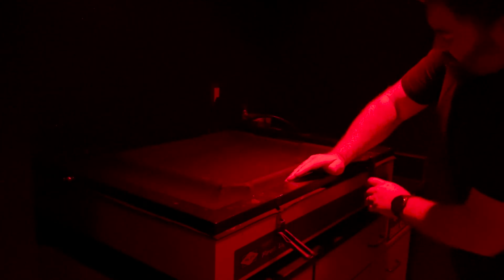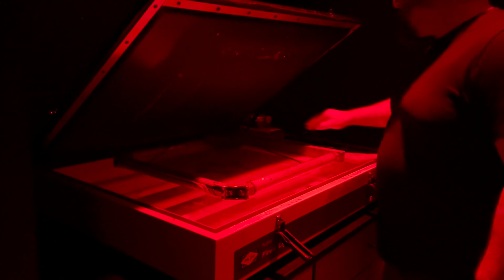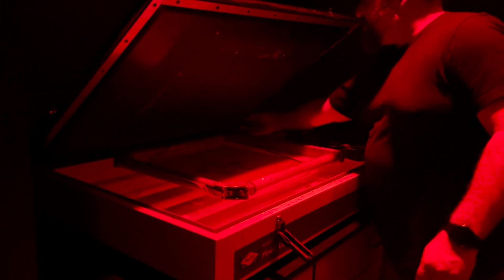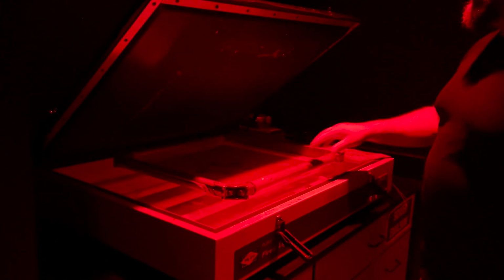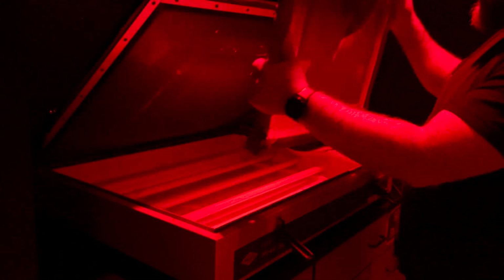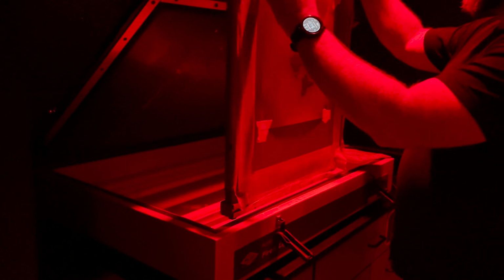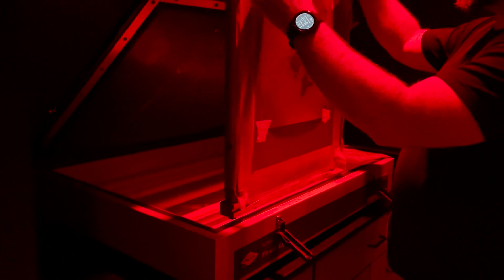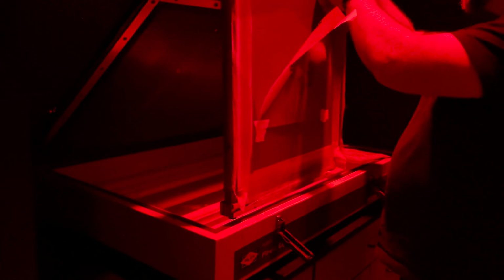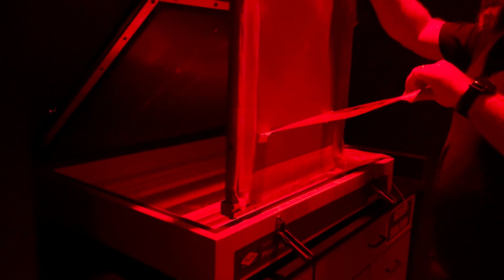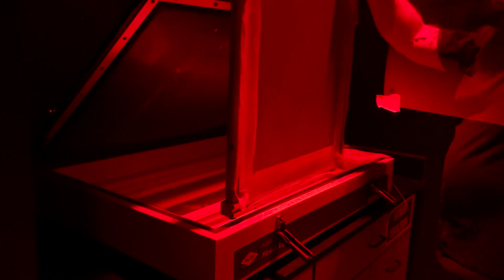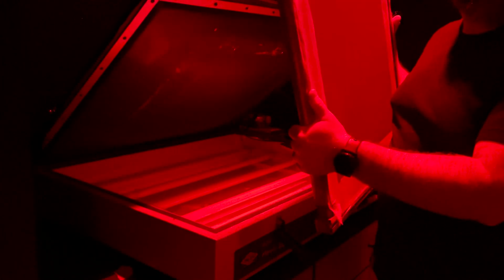Shut off the vacuum, release the clamps here, and release this out. Remove this out of here. And now it's important that we peel off the tape and the positive transparency tape. We can leave this here. And next, we'll go to the washout booth.